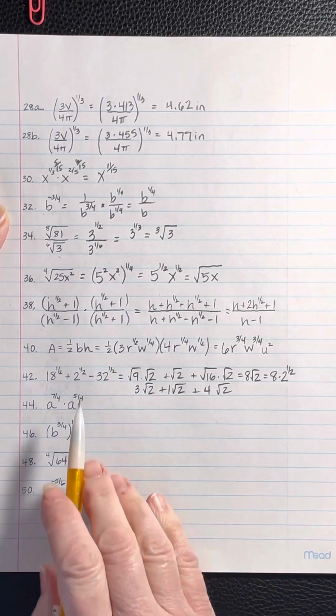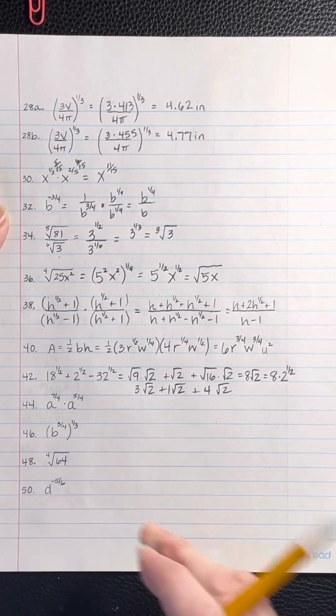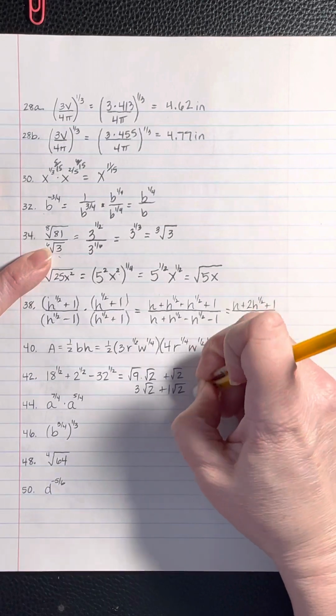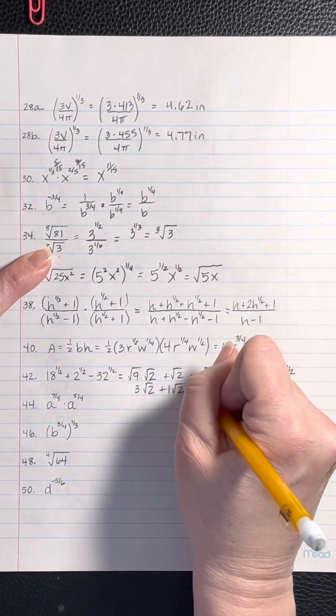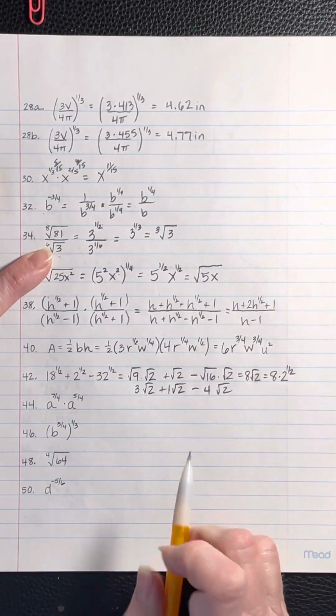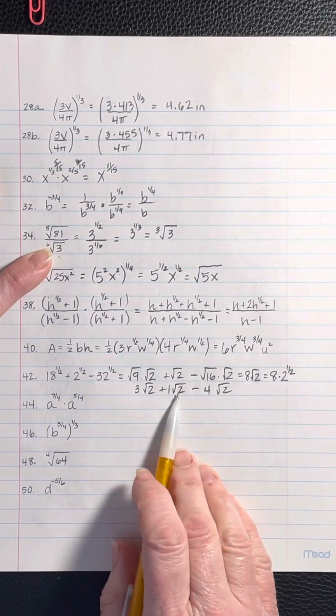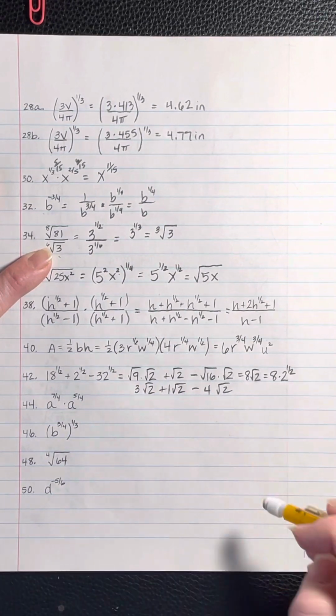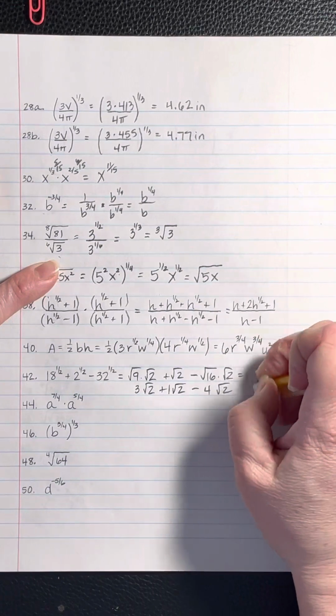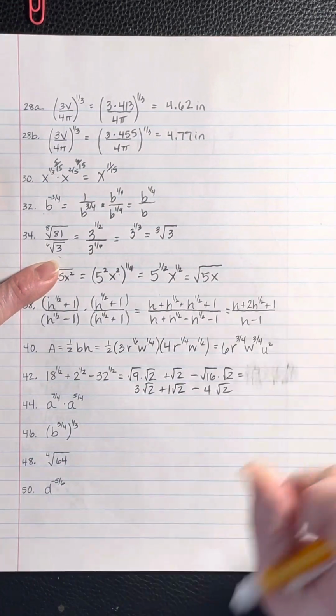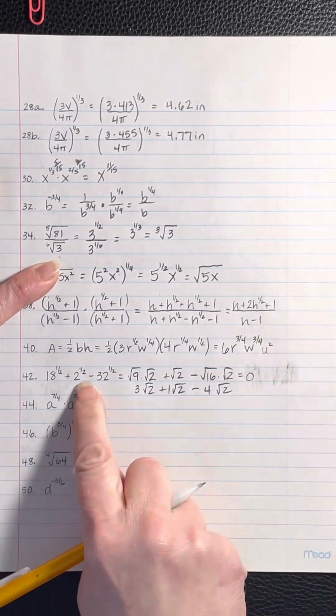Oh, and I just caught a mistake. Look at that. That was a negative. Minus. Which now makes it even easier. It's just 0 because I have 4 square roots of 2 minus 4 square roots of 2, and I get 0. I'm glad I caught that.